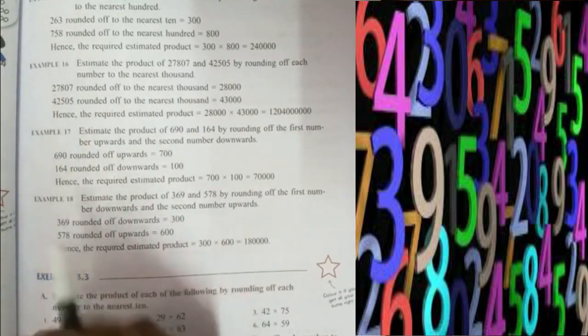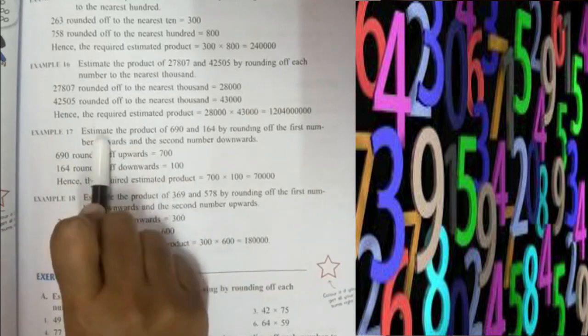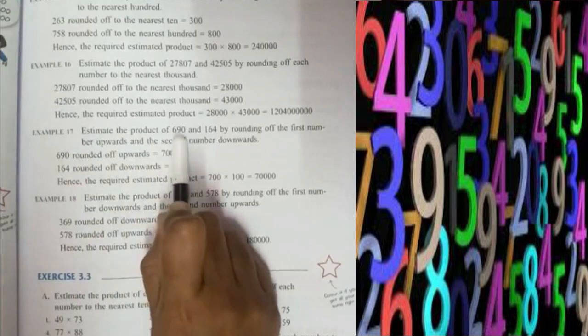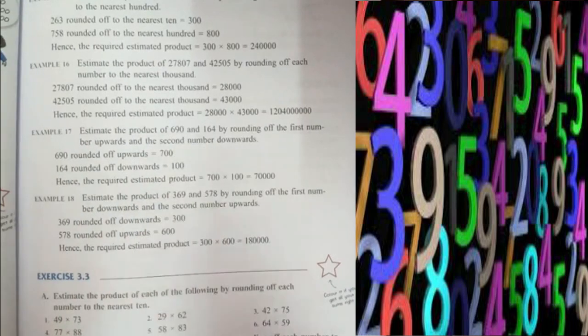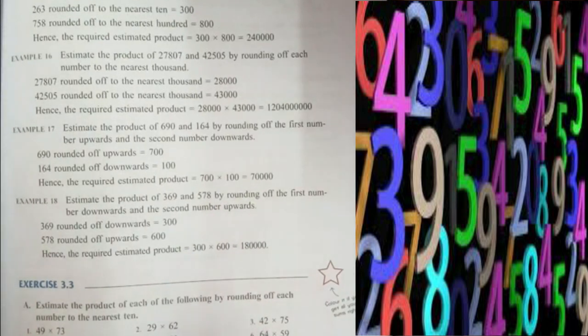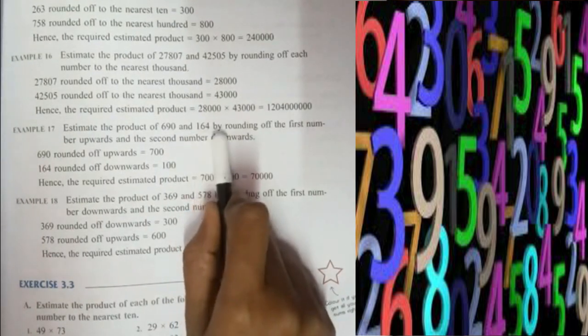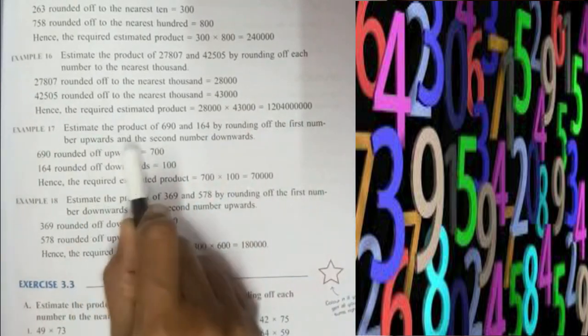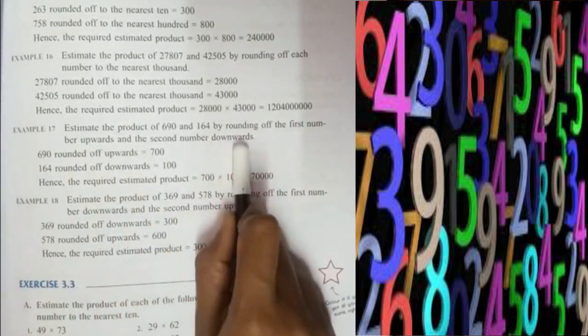So here they have given: estimate the product of 690 and 164 by rounding off the first number upwards and the second number downwards.